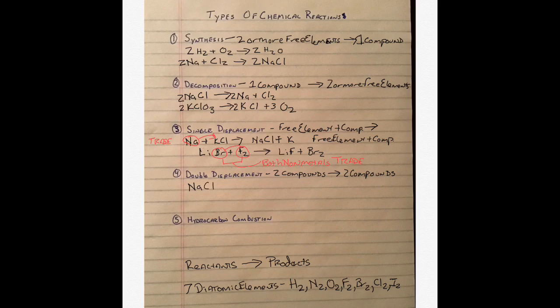So in this case, we're going to have some sodium chloride, NaCl, plus potassium bromide. And so the Cl and the Br can trade places, or the Na and the K trade places. So we end up with NaBr plus KCl.